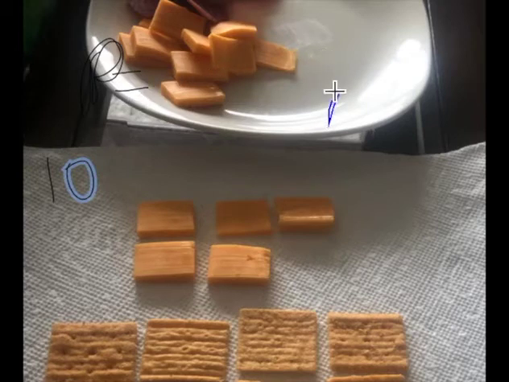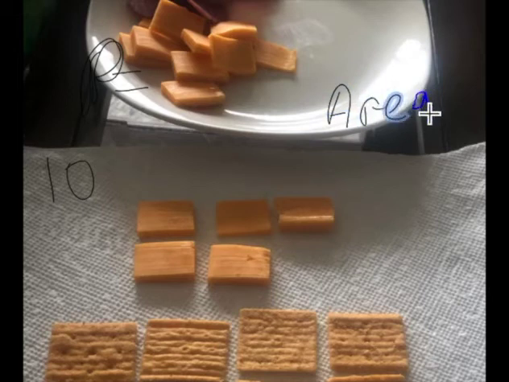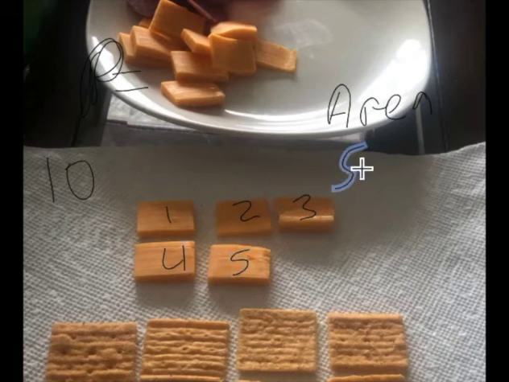It's kind of weird because we know what happened. My area, 1 square, 2 squares, 3 squares, 4 squares, 5 squares. I now have an area of 5 square units with a perimeter of 10.